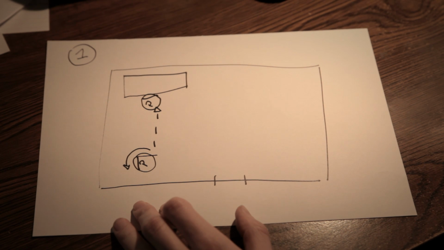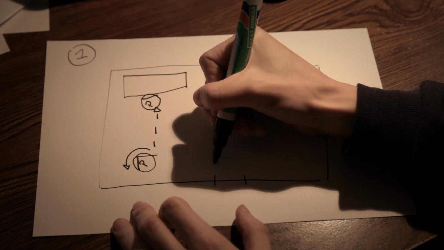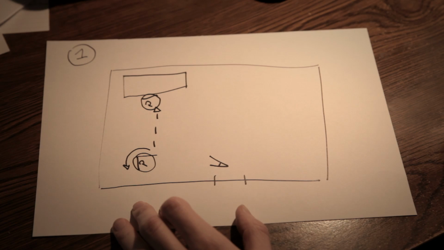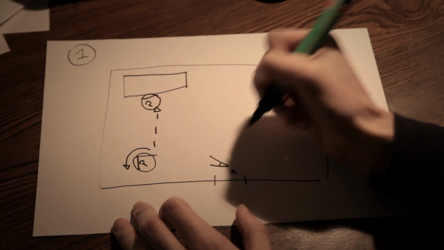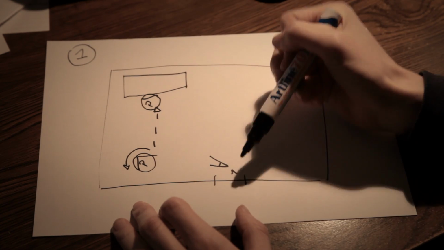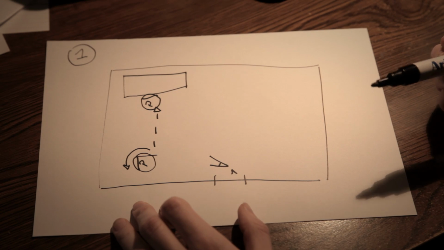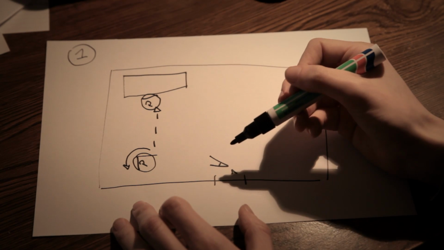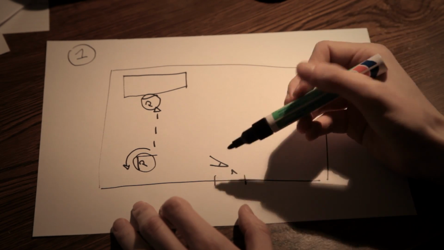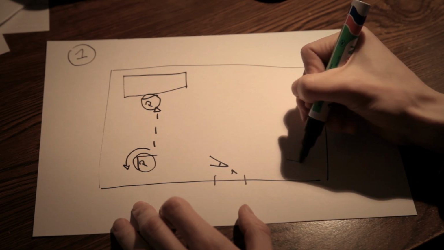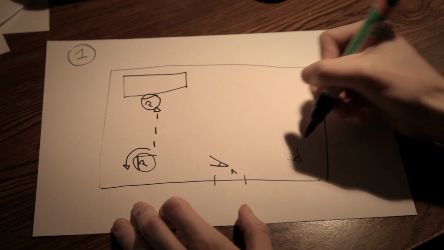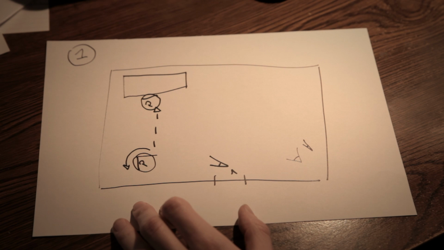Now to represent a camera, I would make an angle like this, then indicate the number of the shot. So this is scene 1, shot 1. If I need a specific, let's say I need a wide angle lens, I would represent it like this. And a telephoto lens, I would represent it closer like this.